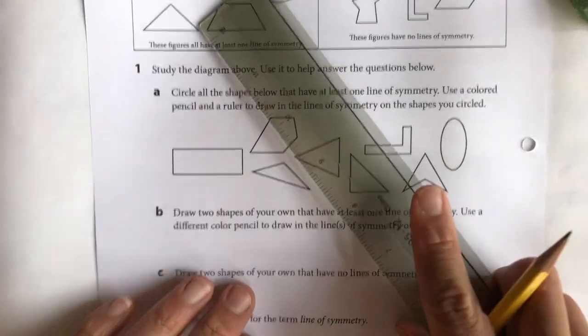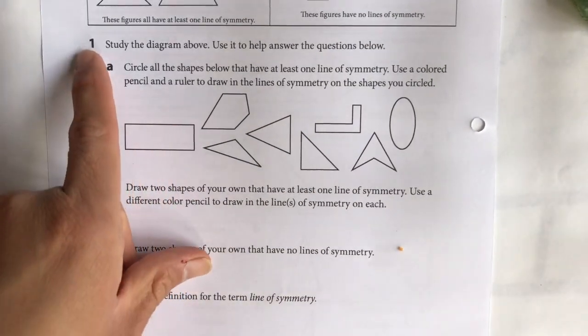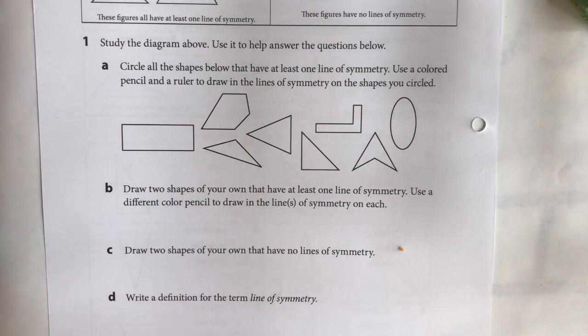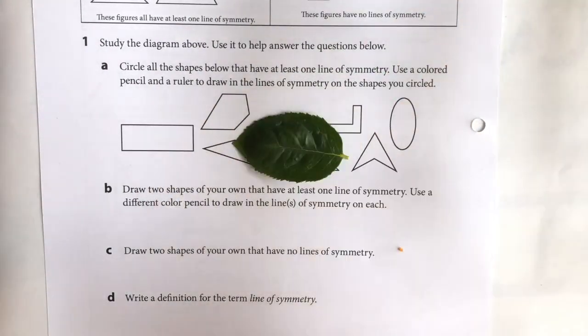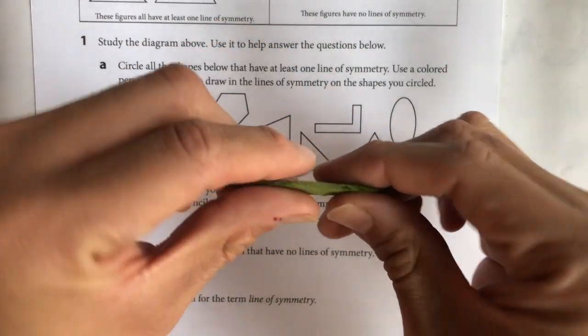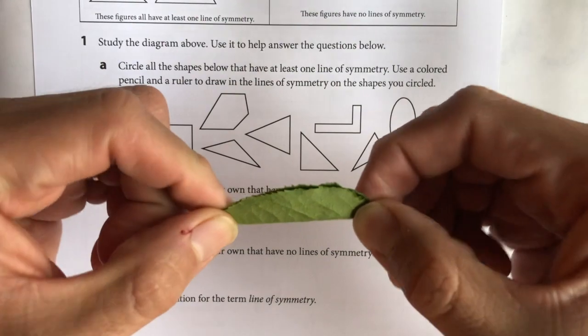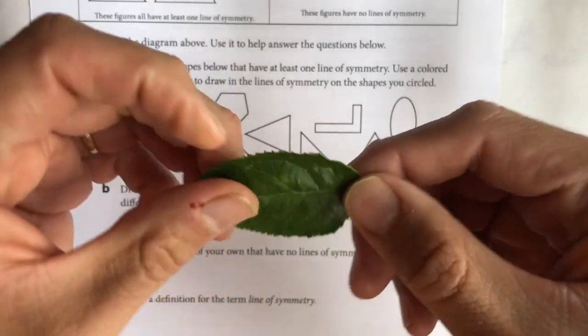All right. So now knowing what a line of symmetry is, let's take a look at 1A. Let's look at the shapes that have symmetry. A lot of the ways that we can figure it out too is if we have a manipulative, like a shape like this, usually if you can fold it in half, and you have the same shape on both sides, then that is a line of symmetry.